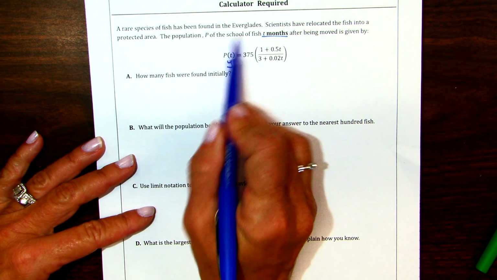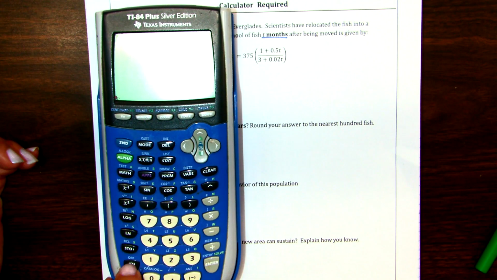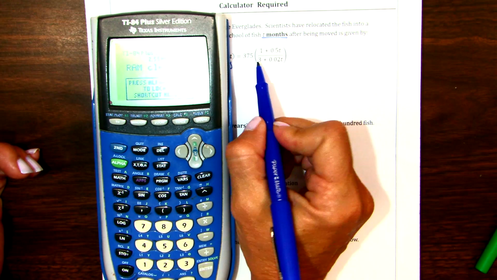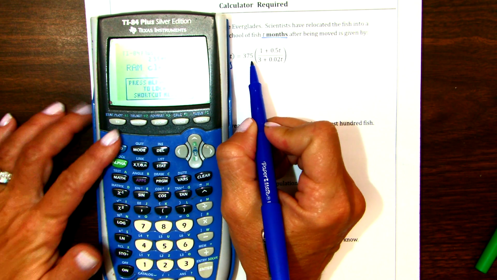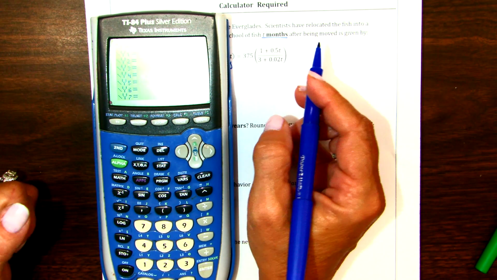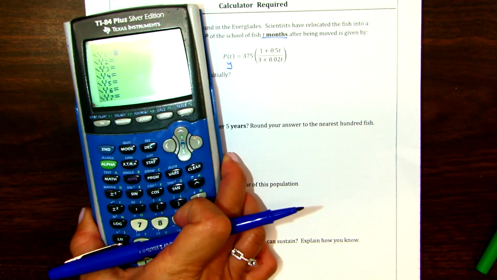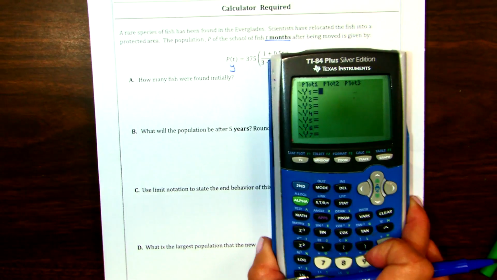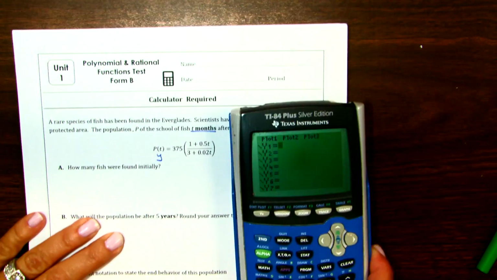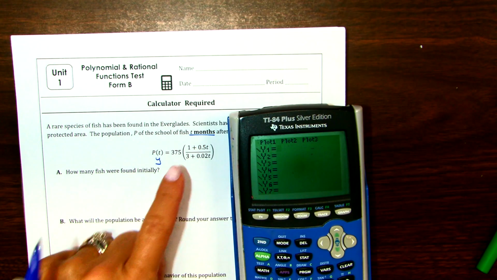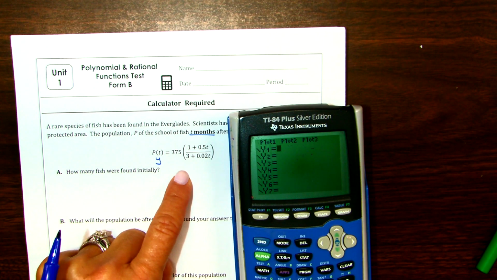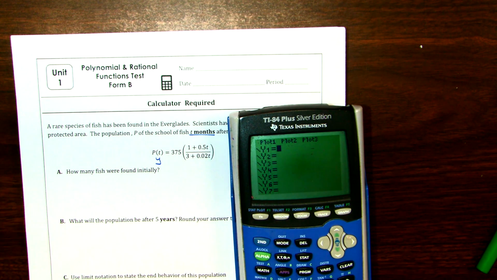So first thing is to put this in our calculator. You must clear your RAM for the 5 millionth time, and we're going to type this in. Now, guys, how you type this in is very particular. I cannot help you on test day on how to put something in your calculator. You have to know how to do it, okay? And so the question on the test is going to look just like this.